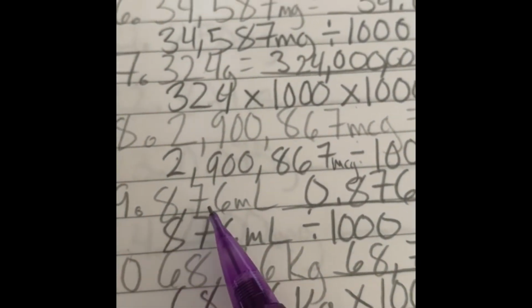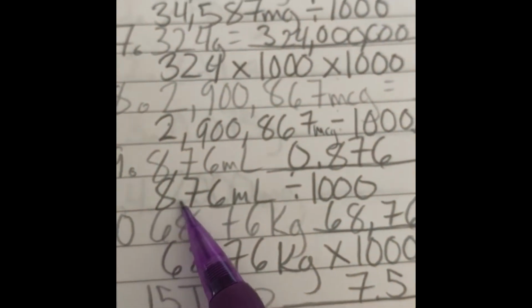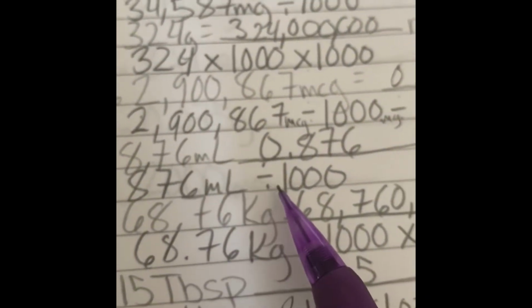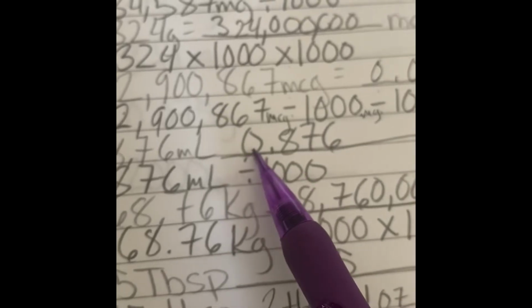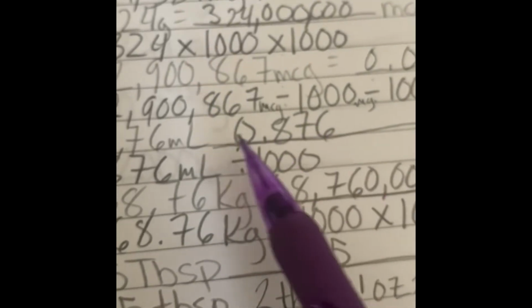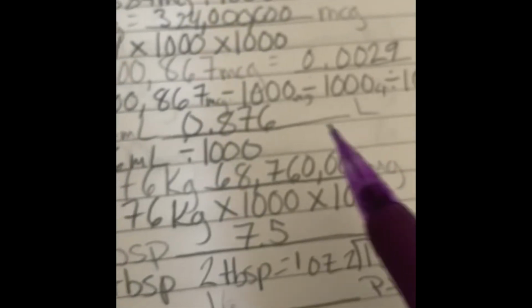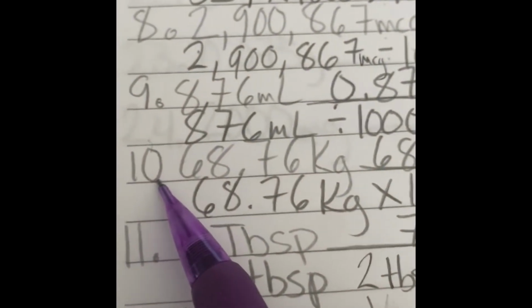Okay, so for number nine, we have 876 ml, and we're turning that into a liter. So we're going to take 876 ml, and we're going to divide it by 1,000, which will give you 0.876 liters.